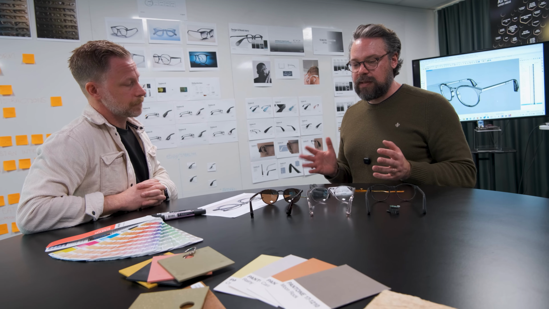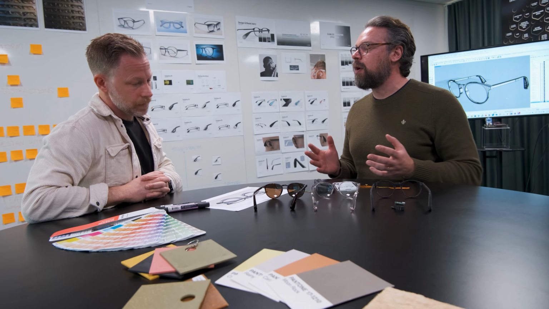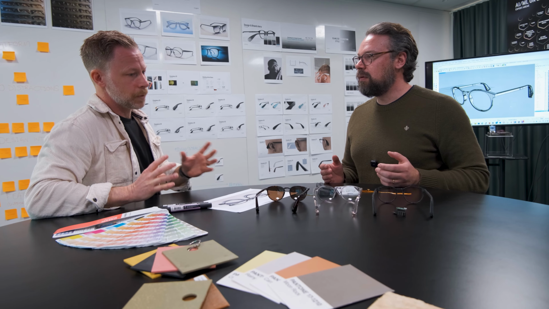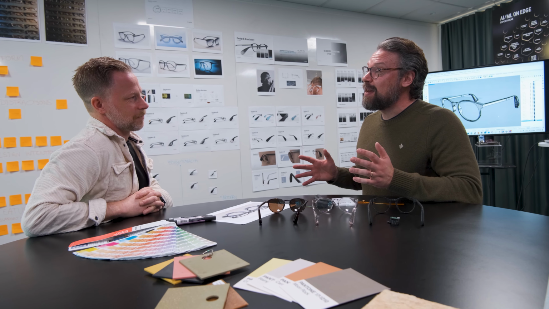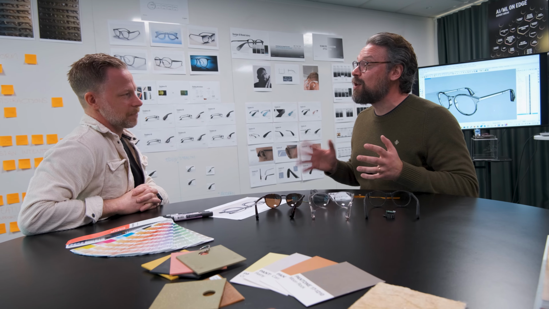And I assume that design doesn't happen by itself. You have to collaborate a lot with the other departments here. Indeed. Yeah, we have close collaborations, depending on where we are in the process, of course. It's been really fascinating to get this look into the design labs and what you guys do. Thank you so much, Staffan.